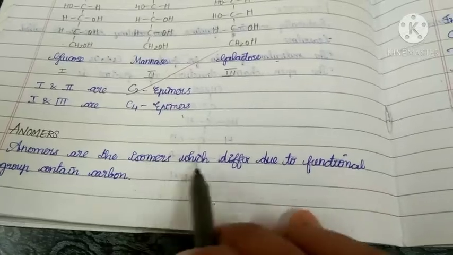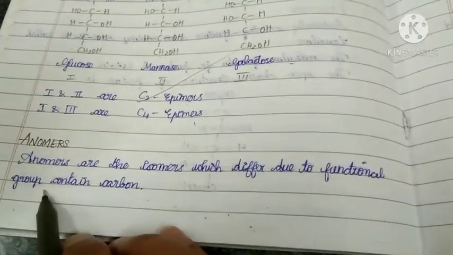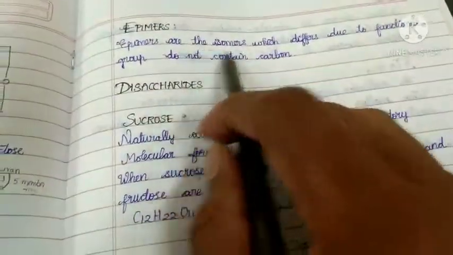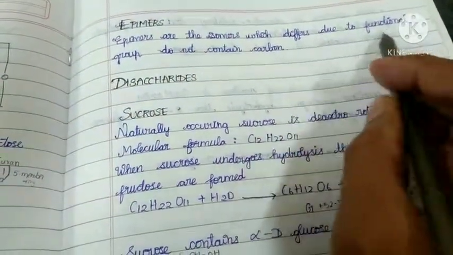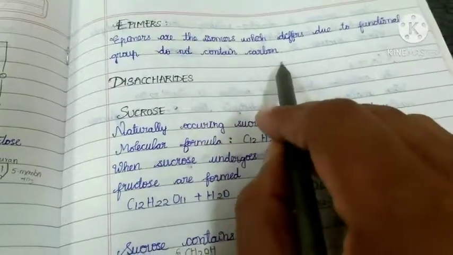What are anomers? What are epimers? Anomers are the isomers which differ at the functional group containing carbon. Then what about epimers? Epimers are the isomers which differ at a carbon that does not contain the functional group.